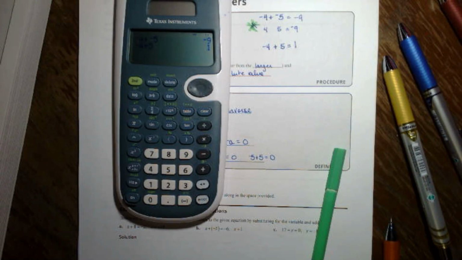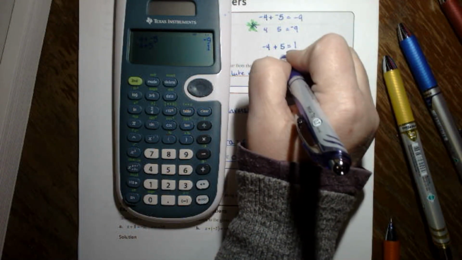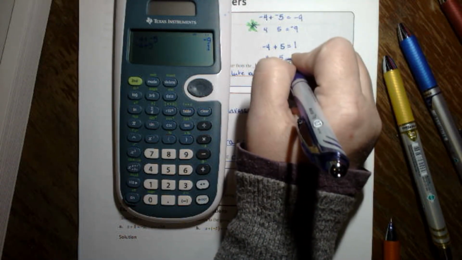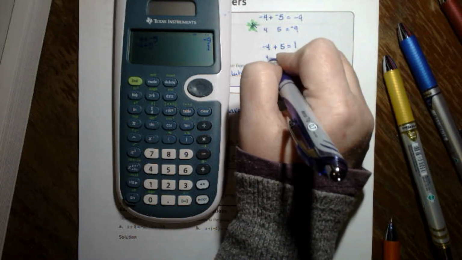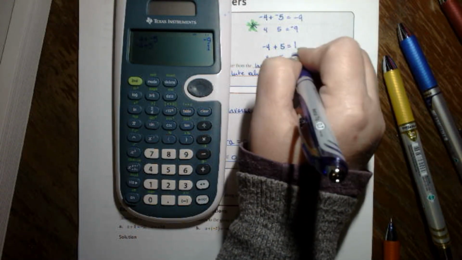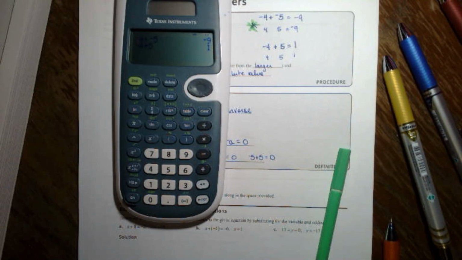Not hard. They wanted us to say the absolute value of -4 is 4. The absolute value of 5 is 5. Because they're different signs, I subtract these two numbers. I get 1. Keep the sign of the larger number. My larger number is the 5. It has a positive, so it's going to be a positive 1. Hey, look, it works. Use the calculator. It'll save you lots and lots and lots of time.